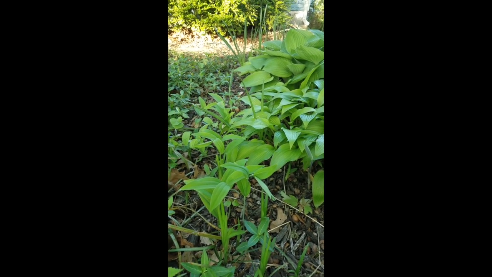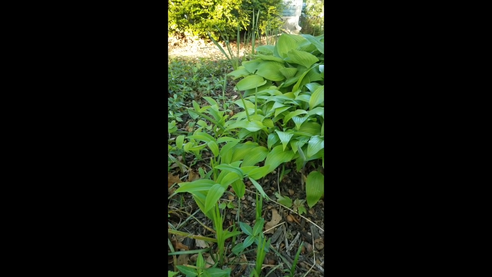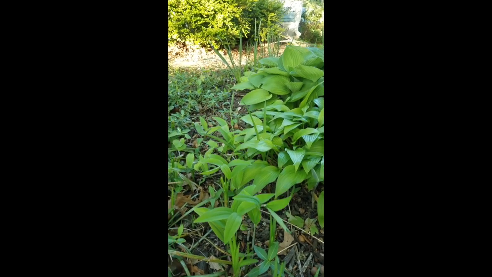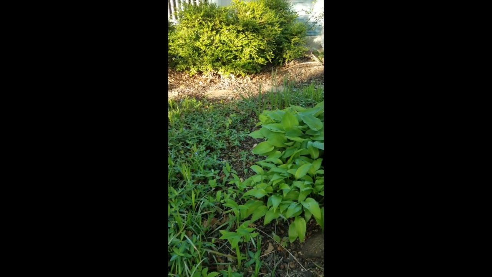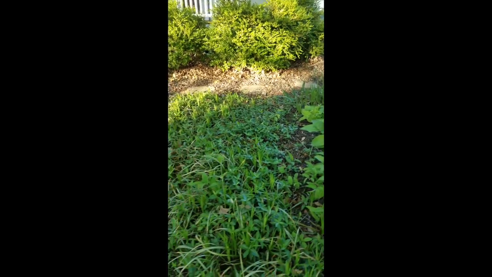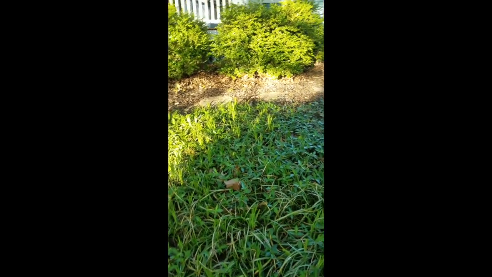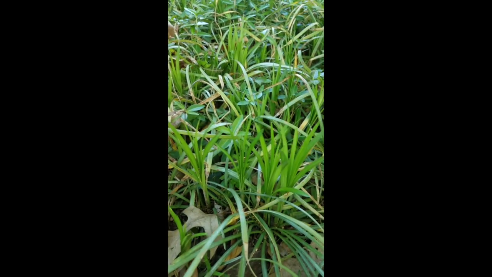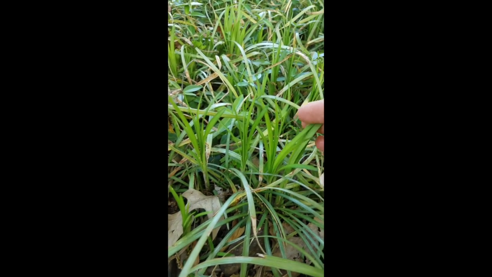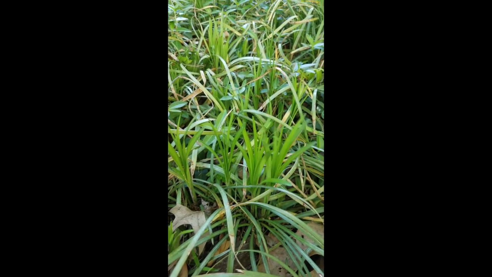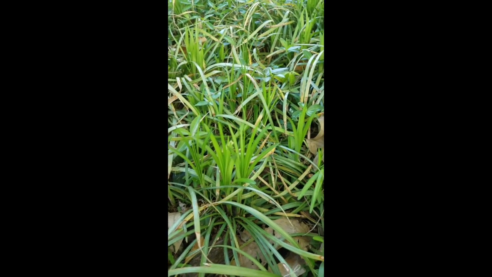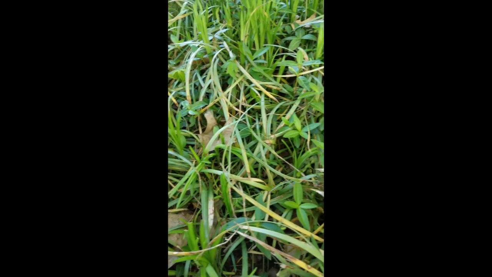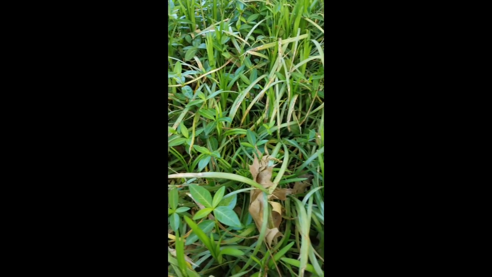A non-native and very, very popular ground cover, in addition to the vinca and the ajuga, the bugleweed, is the liriope. And I have planted quite a bit in here. Here's the new growth coming up for this summer. And as you can see, it forms quite a thick carpet. Here it's mixed in with the vinca.